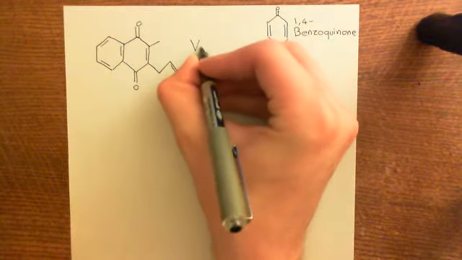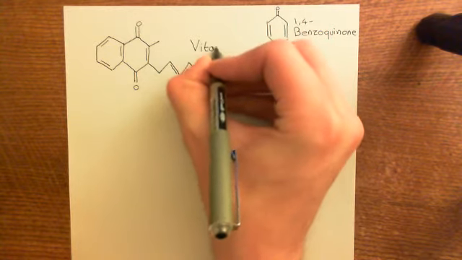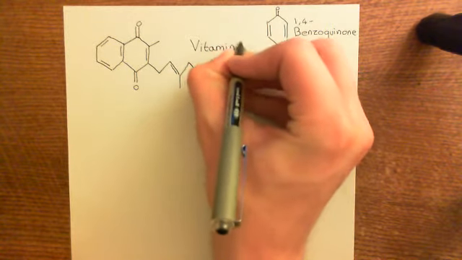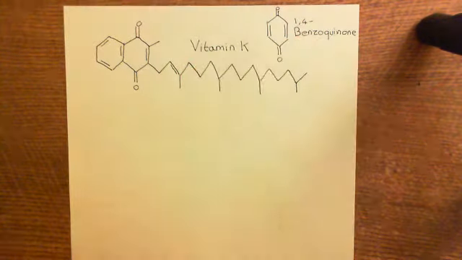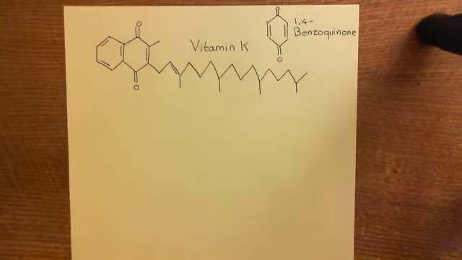So this now is the whole of vitamin K. Okay, and you can get this from curly kale and things like that. It's in vegetables. Okay, right.